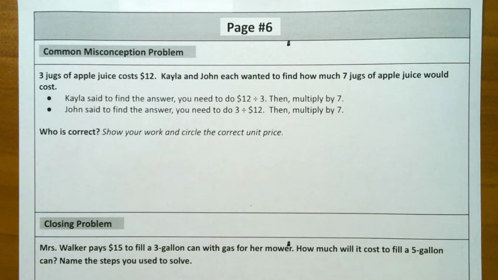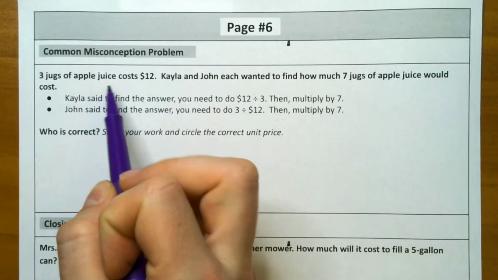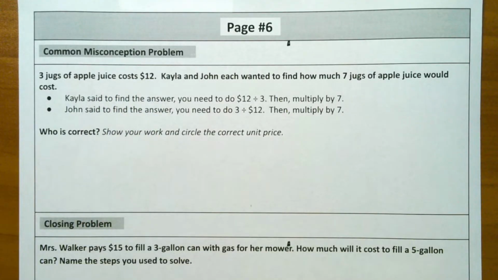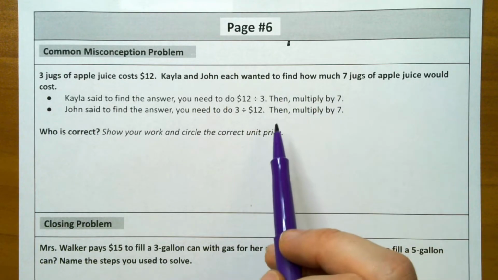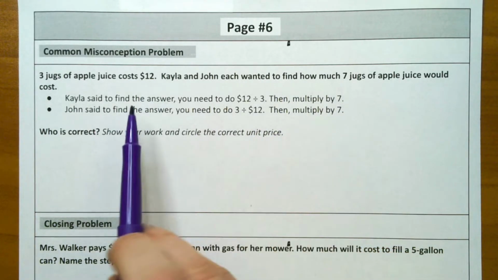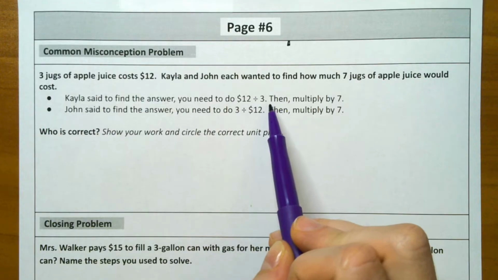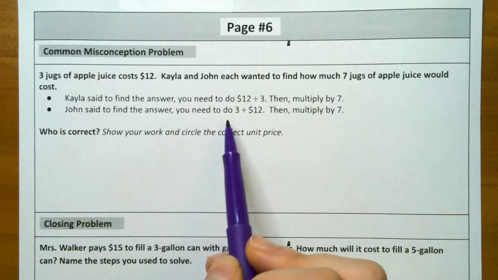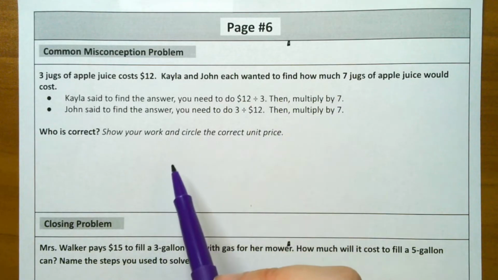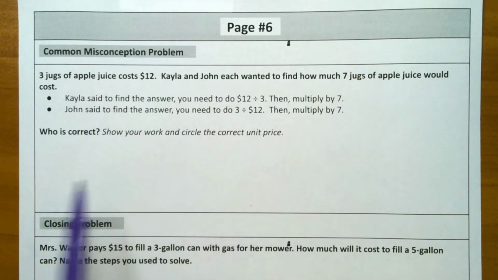Our common misconception problem says 3 jugs of apple juice cost $12. Kayla and John each wanted to find out how much 7 jugs of apple juice would cost. Kayla said you would do 12 divided by 3, then multiply by 7. John said you'll do 3 divided by 12, then multiply by 7. Who is correct?